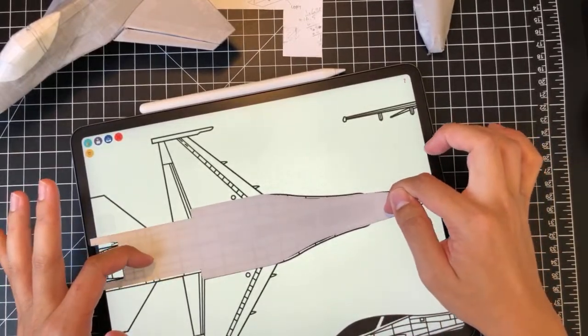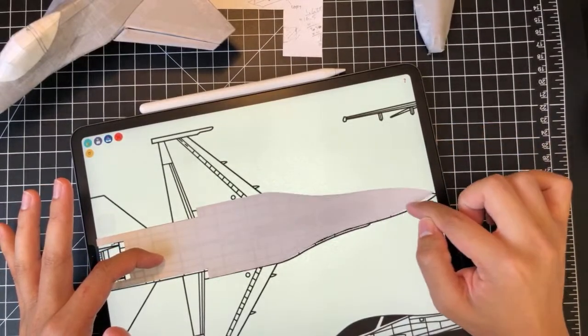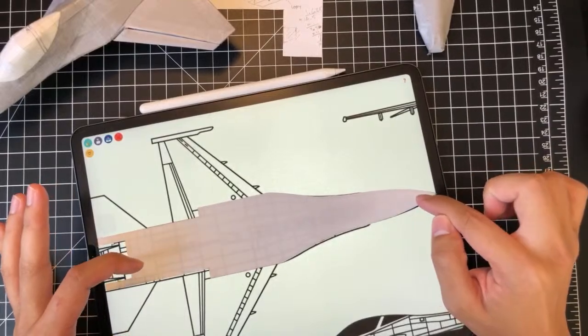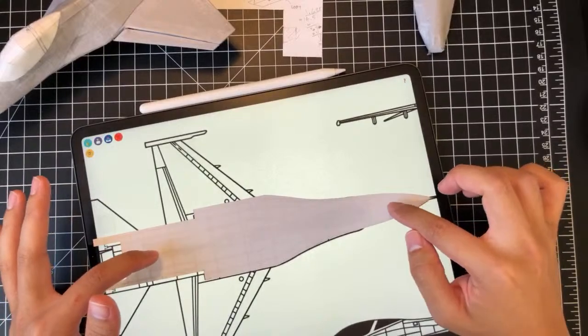So this is approximately the scale that we want, right? I think this is pretty close.